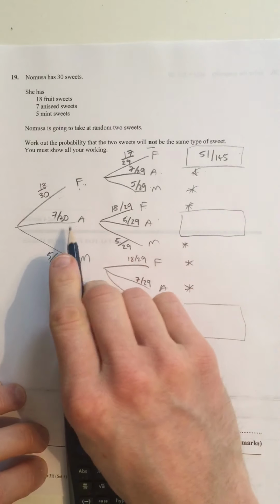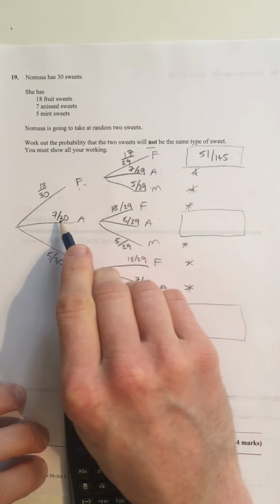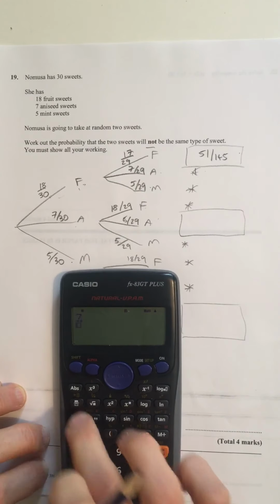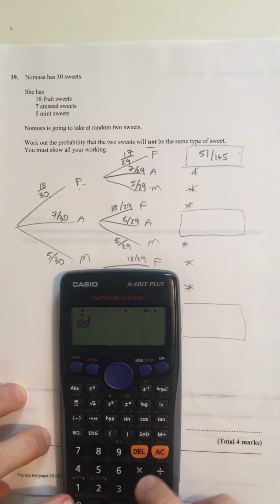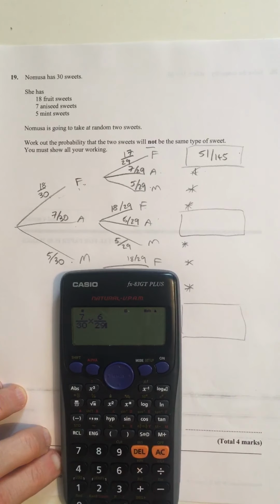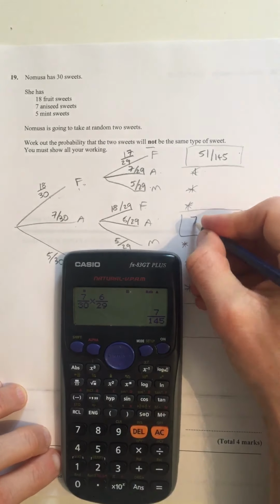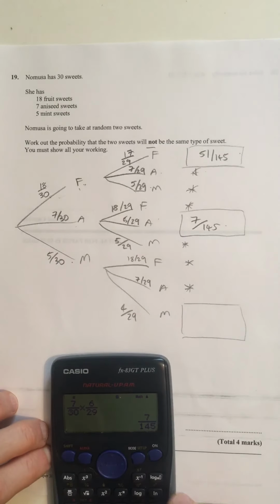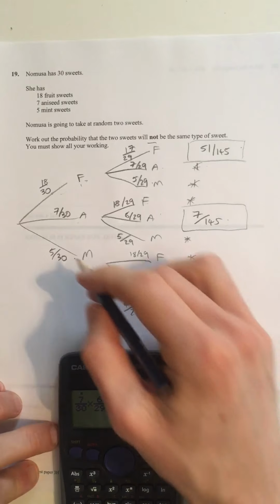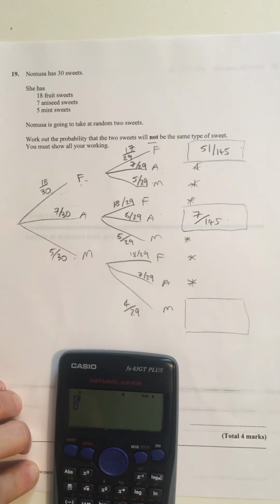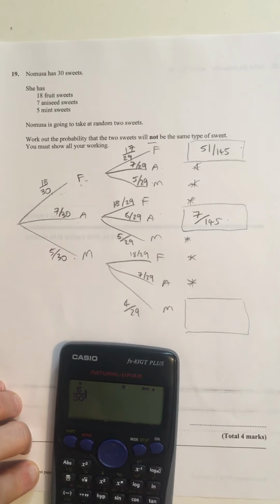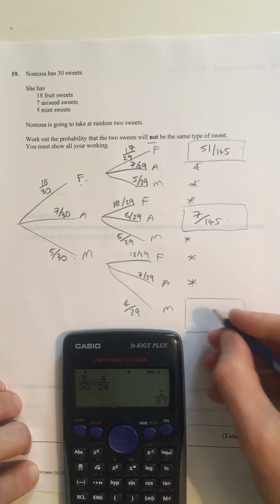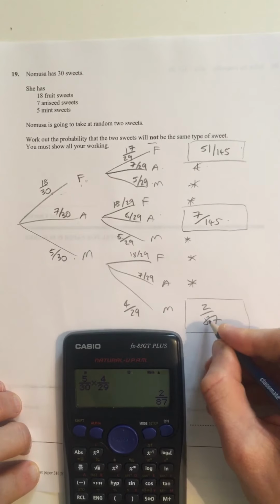Now we'll do aniseed and aniseed, so 7 out of 30 times 6 out of 29, which gives 7 out of 145. And then mint and mint, so that's 5 out of 30 times 4 out of 29, which gives 2 out of 87.